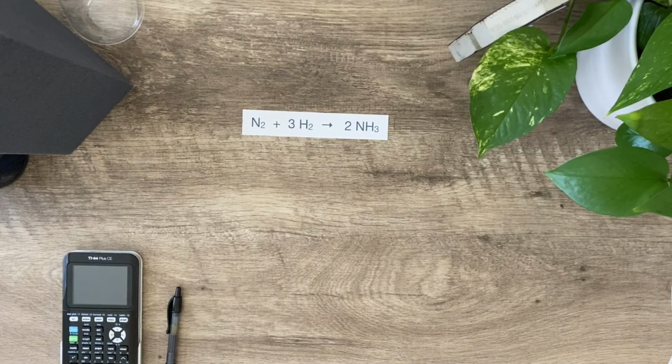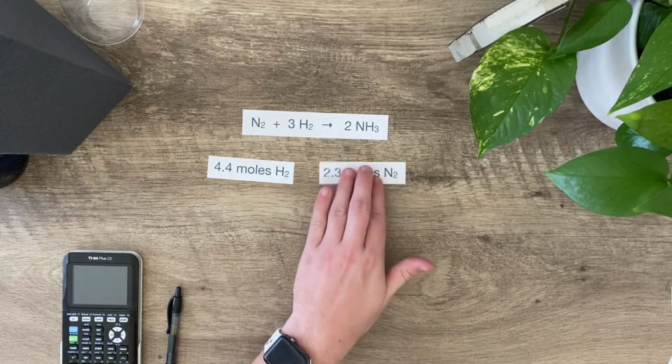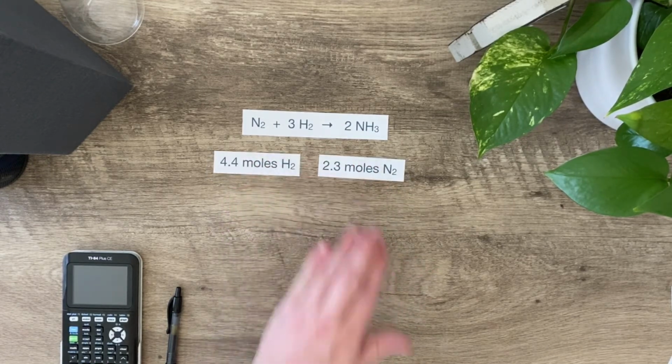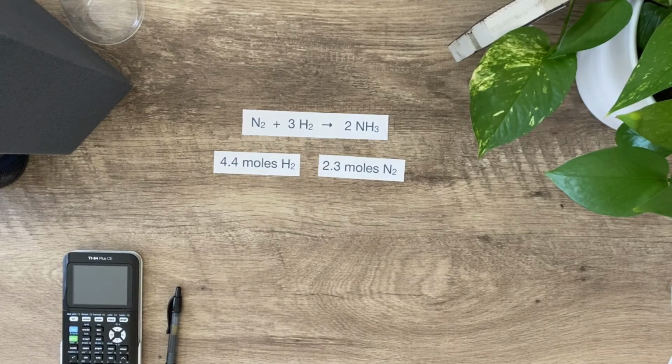Now, a lot of times what we might ask is, okay, well, given a certain amount of each reactant, so let's say I have 4.4 moles of H2, and I have 2.3 moles of N2. A question I might ask is, well, how much NH3 can I actually make? And you have to figure out first what the limiting reactant is. So which one of them is going to be used up first? And in order to figure that out, you can do it a few different ways. But normally what I like to do is I would calculate the moles of product that each would produce.